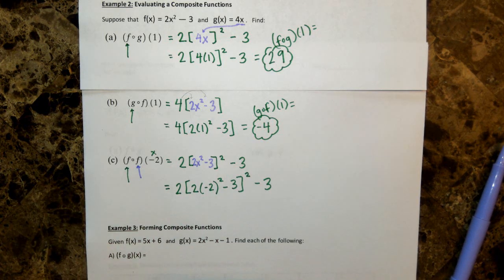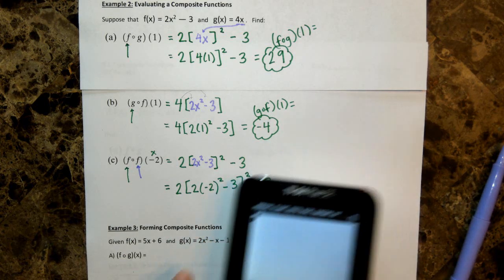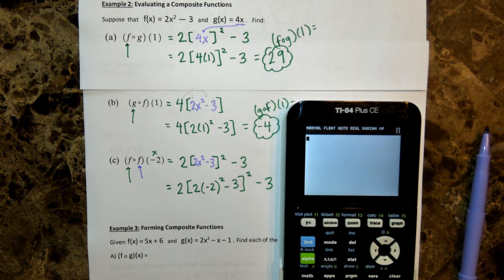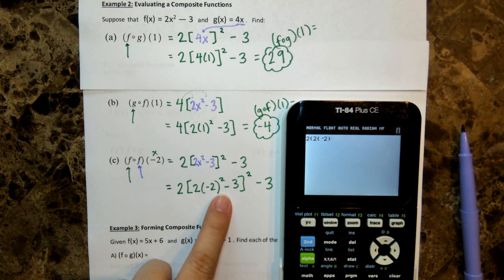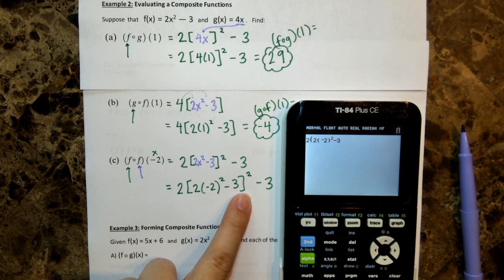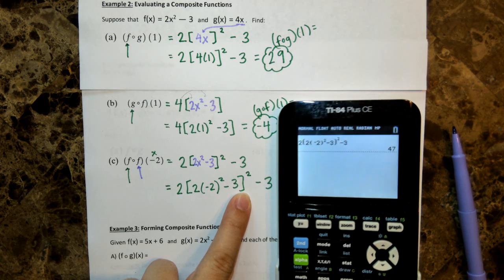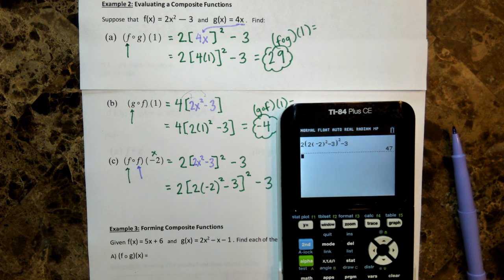And I'm going to type this whole thing in. And I will get 2 times, open parenthesis, 2 times negative 2 squared minus 3, close parenthesis, squared minus 3. And I got 47. And so there's our answer.